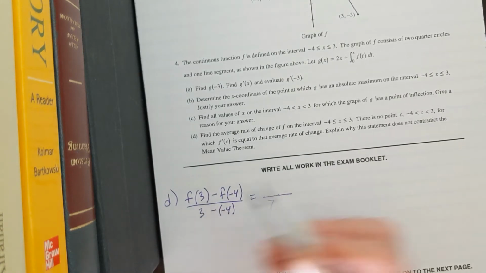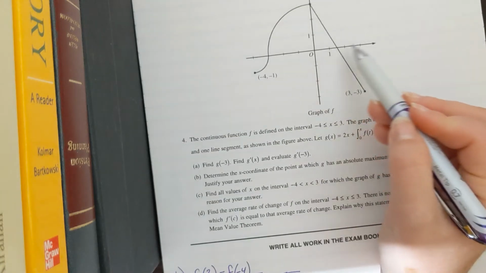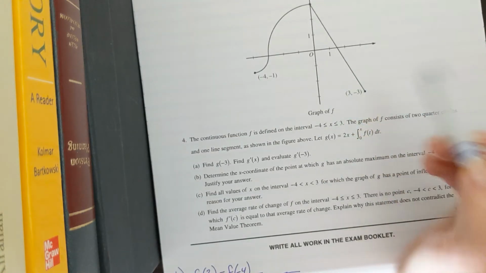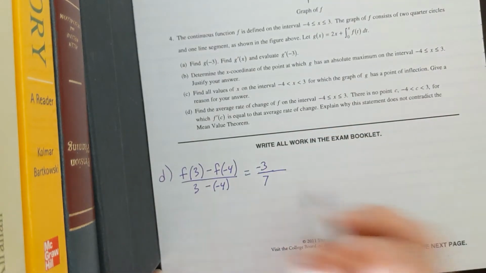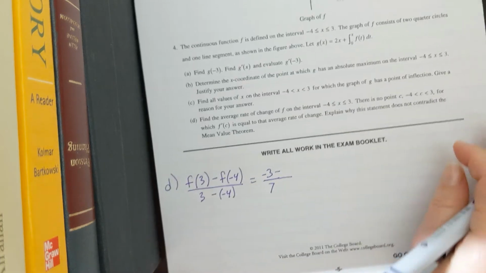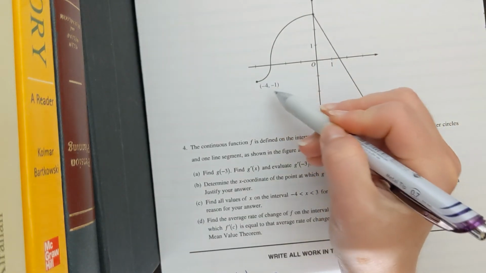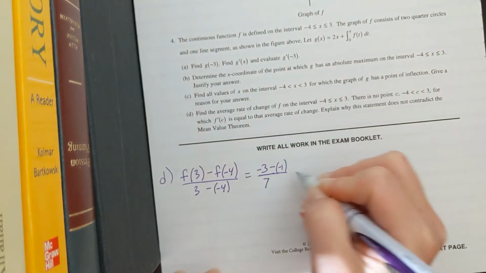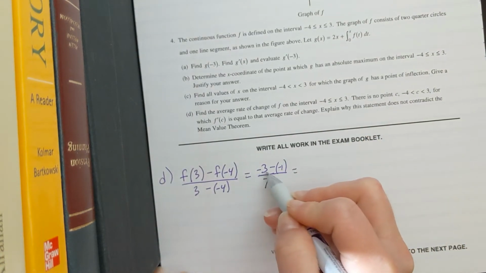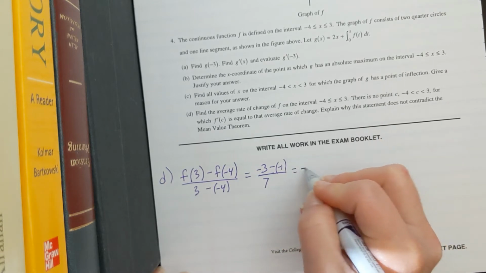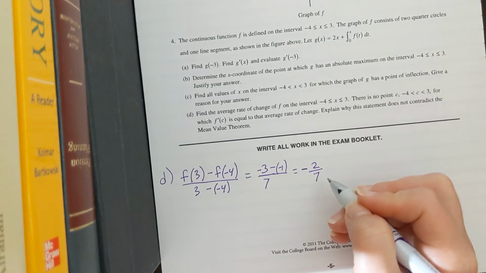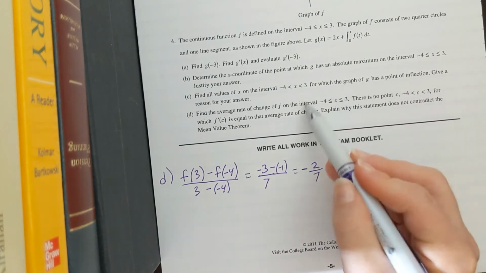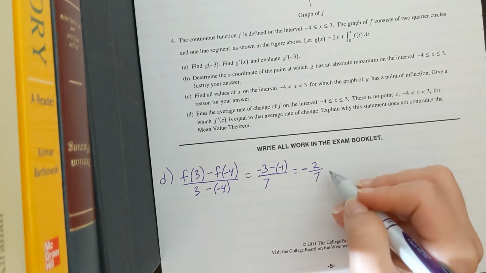and on top I'm actually going to read these values off the graph, f of 3. So let's head to the graph. When x is 3, y is -3. So f of 3 is -3, and then f of -4, and we're subtracting that. When x is -4, y is -1. So -1 for this spot. Okay, so -3 plus 1 is -2, so we have -2 over 7. That is the average rate of change of the function on the interval -4 to +3.